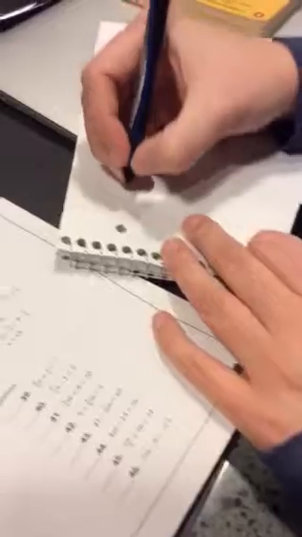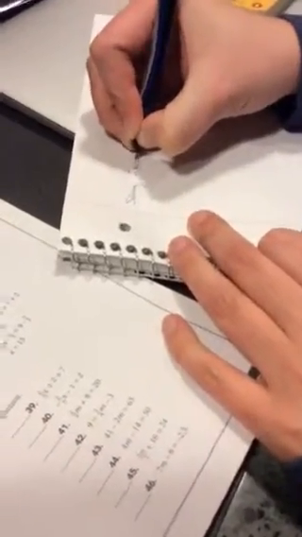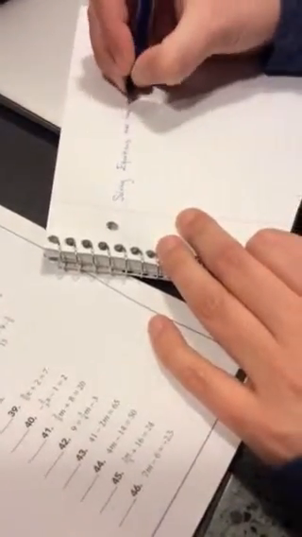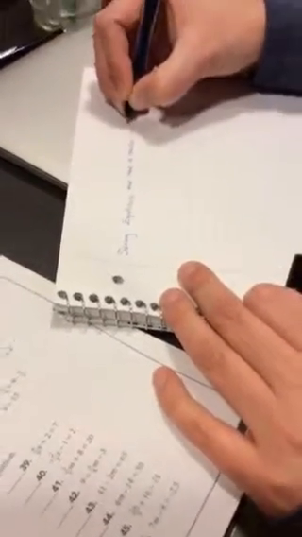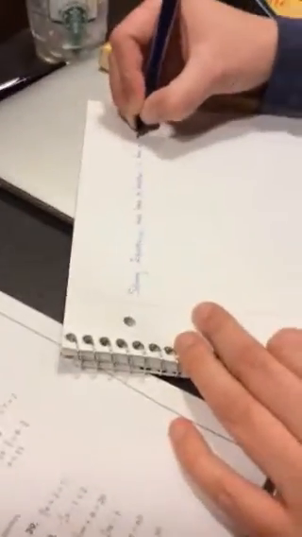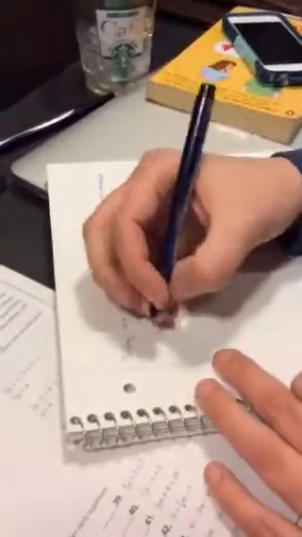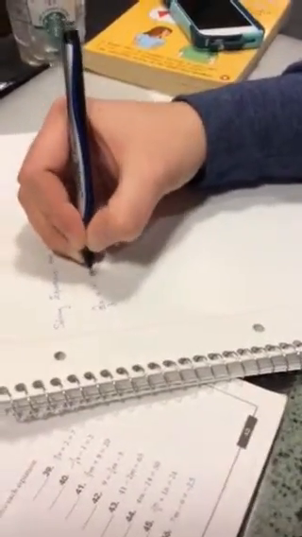So, solving equations that have a fraction in front of the variable. Okay. So I'm just going to do 2/3 x plus 1 equals 4. Okay. So this is a little different.